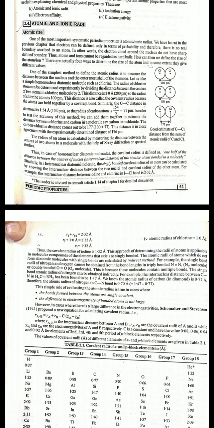The radius of the atom is calculated by measuring the distance between the centers of the two atoms in a molecule with the help of X-ray diffraction or spectral studies. Thus, in the case of a homonuclear diatomic molecule, the covalent radius is defined as one half of the distance between the centers of nuclei, the internuclear distance of the two similar atoms bonded in a molecule. Similarly, in a heteronuclear diatomic molecule, the singly bonded covalent radius of an atom can be calculated by knowing the internuclear distance between the two nuclei and the covalent radius of the other.